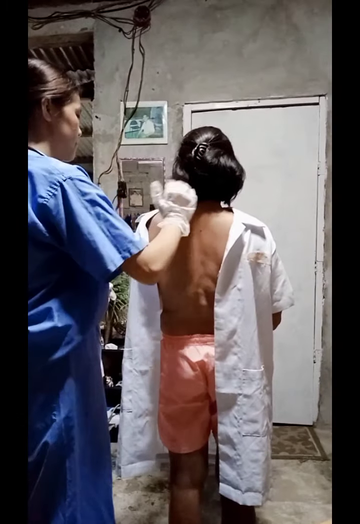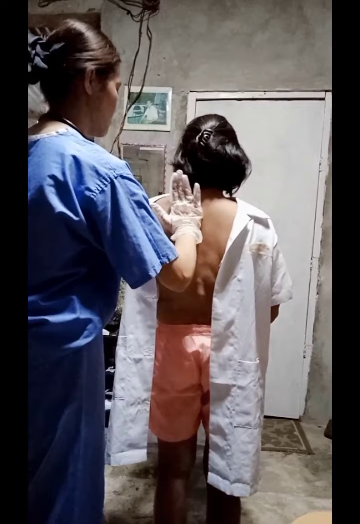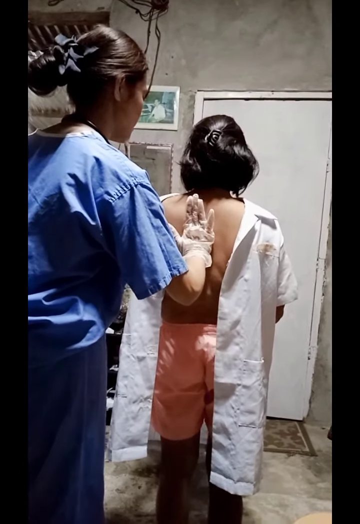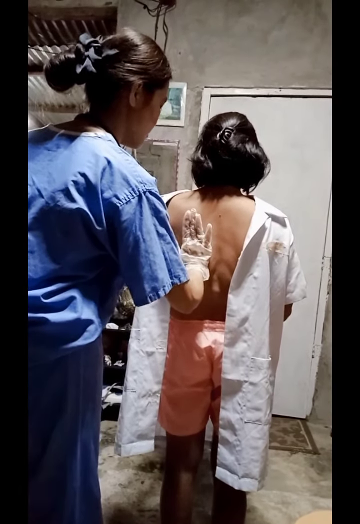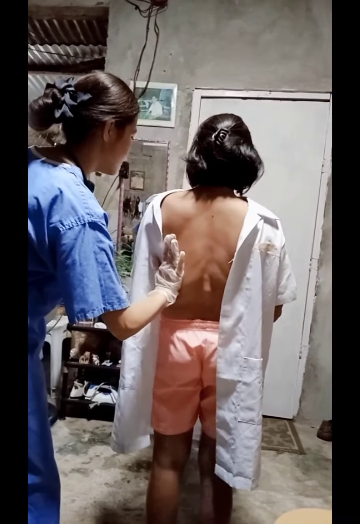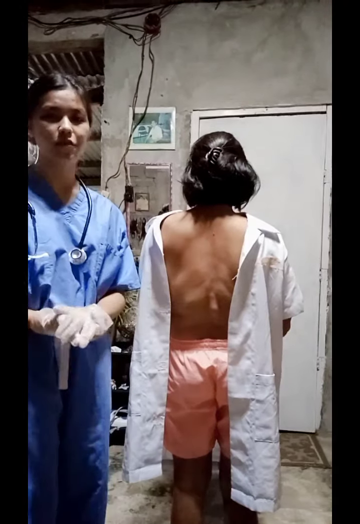Blue moon. Blue moon. Blue moon. Okay, so we're done assessing for tactile fremitus.